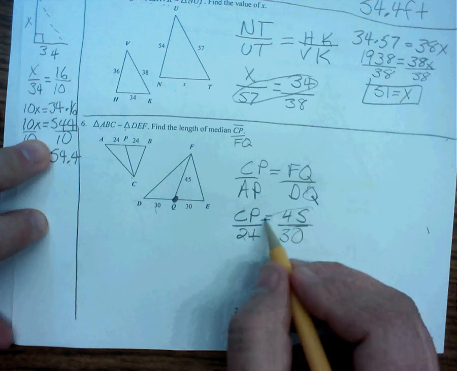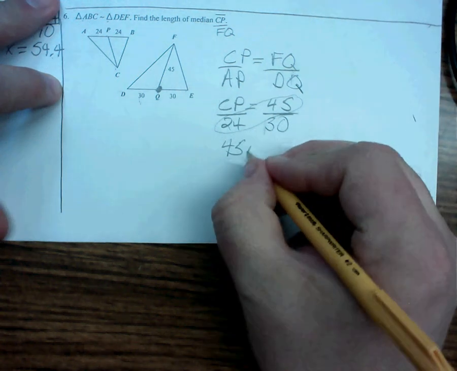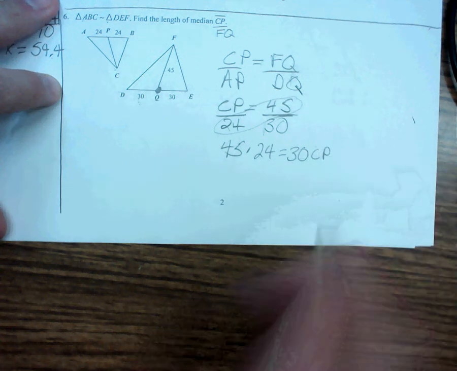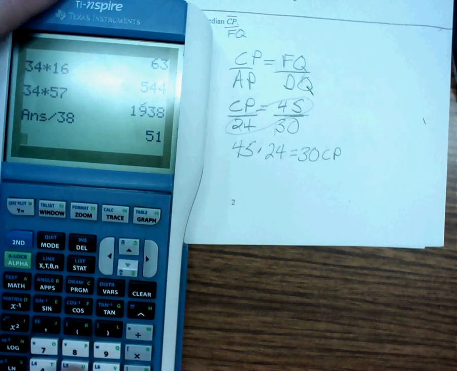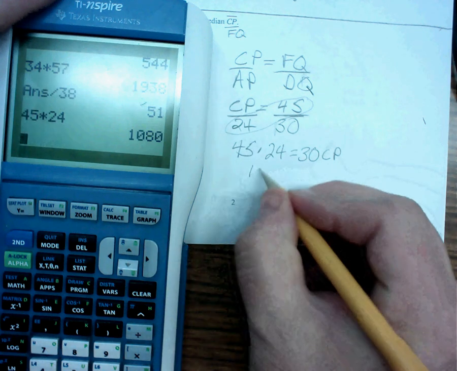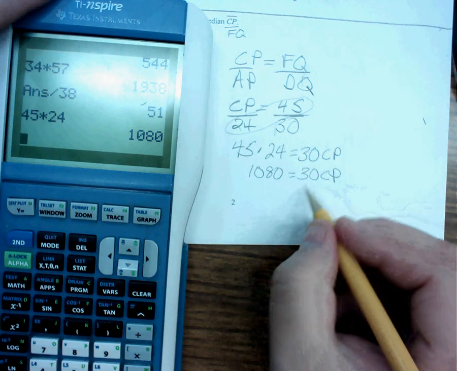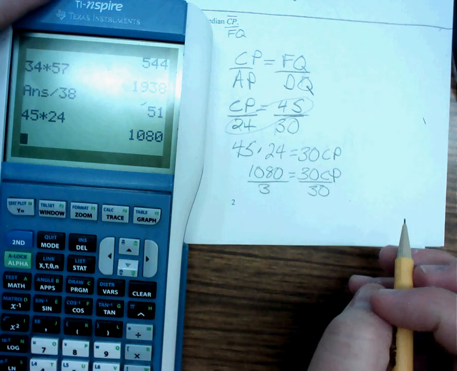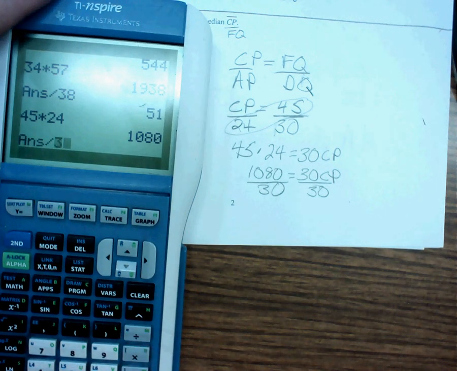So again, I'm just going to cross multiply. I'm going to say 45 times 24 is equal to 30 times CP. I'm going to take my calculator out. I'm going to say 45 times 24. I get 1,080 is equal to 30 times CP. What do I do? Divide by 30. I think it's going to be 36. Let's see. So now I divide by 30. Yeah.